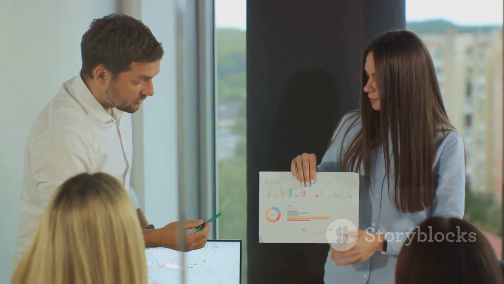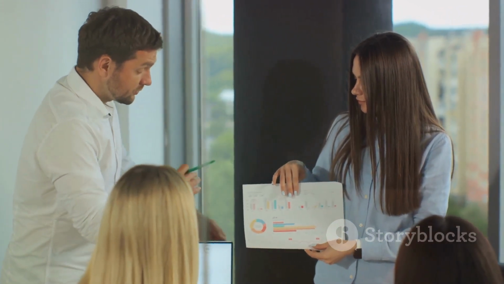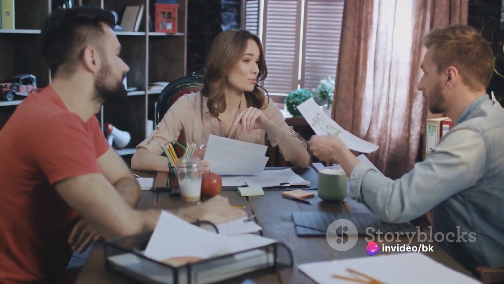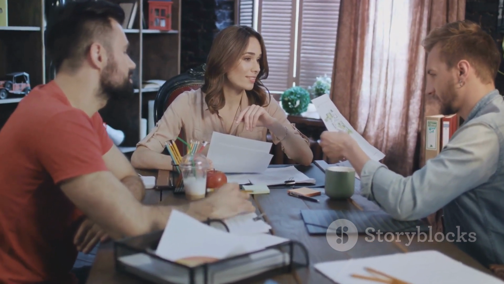Finally, don't keep your findings to yourself. Communicate them to your stakeholders and team members. Whether it's a formal report, a presentation, or an informal chat, sharing your insights ensures that everyone is on the same page and can contribute to improving the design.